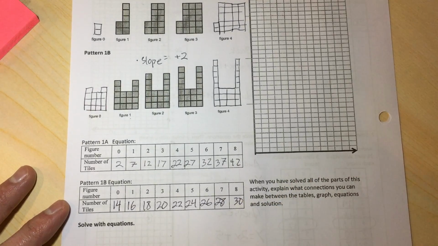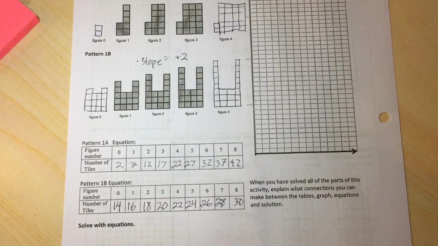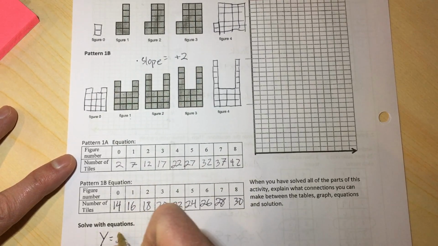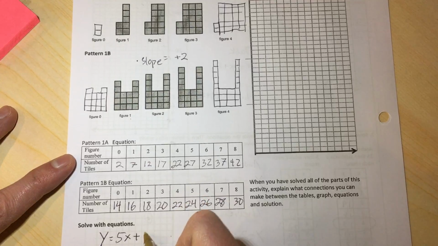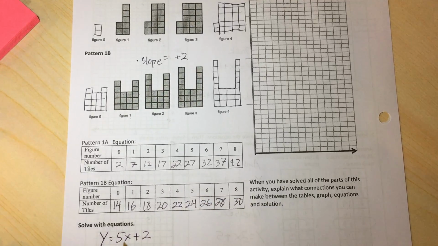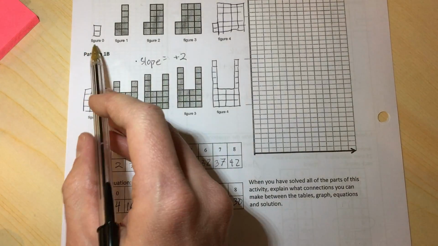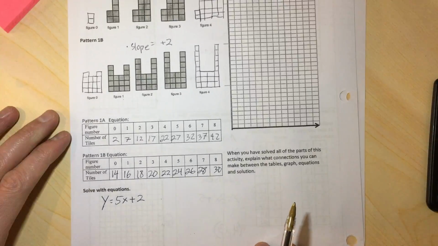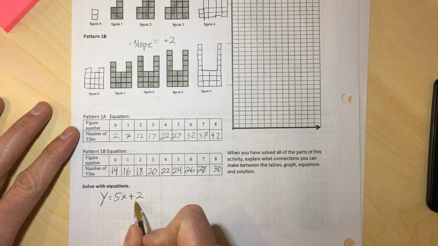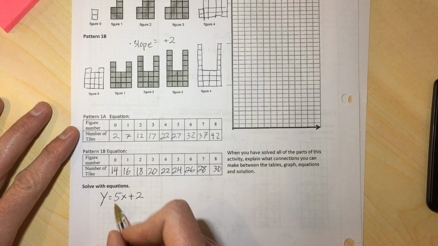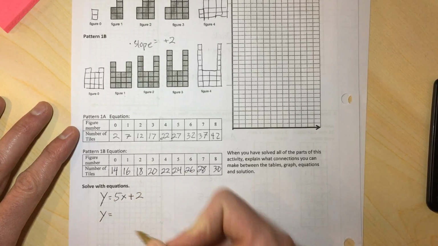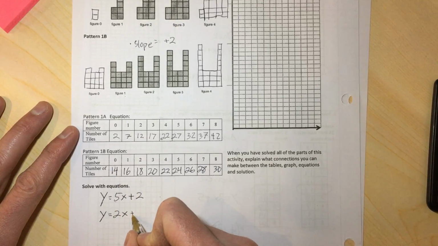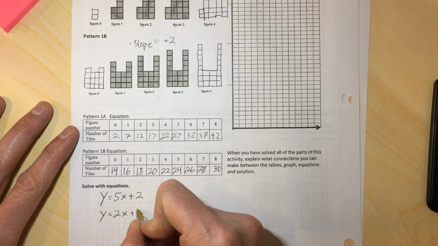All right, so for solving equations here, there's kind of a new tricky way that I'm going to show you how to solve this without graphing it, and we're going to do it both ways here. So our first equation, we're starting at 2, and then we are adding 5 each time. So 2 is our starting point, adding 5 each time. Our second equation, we are adding 2 each time, and we're starting at 14.